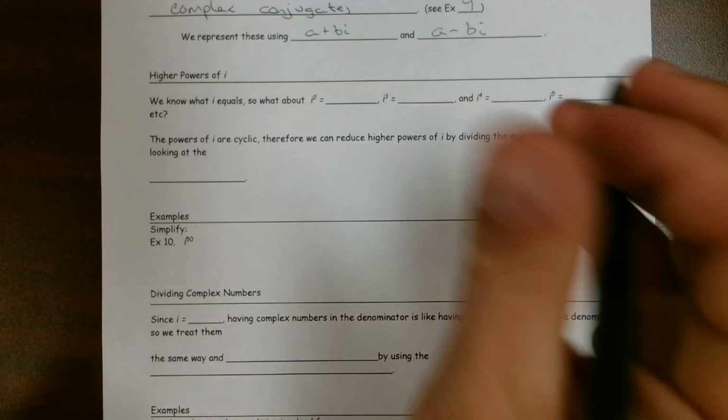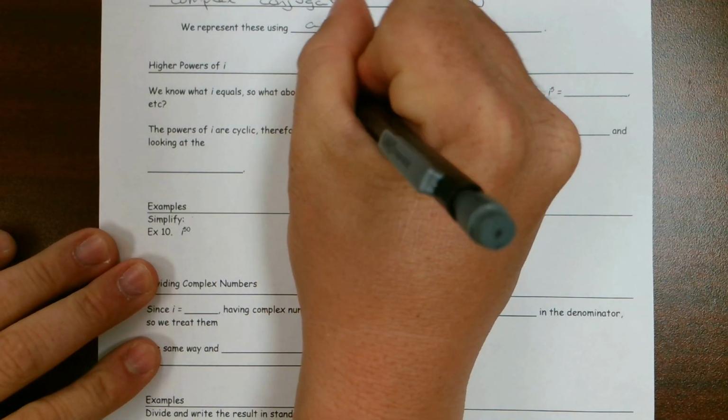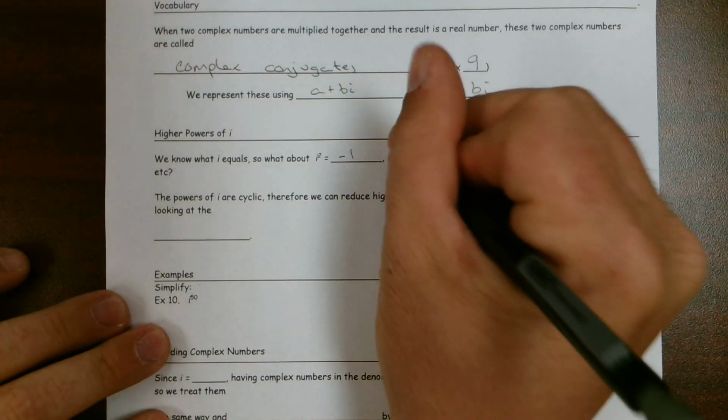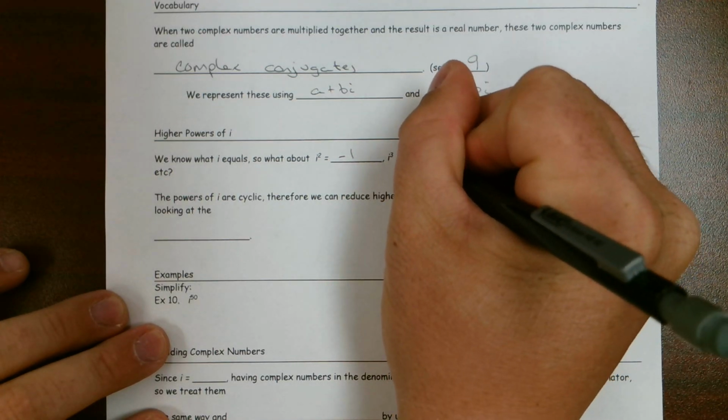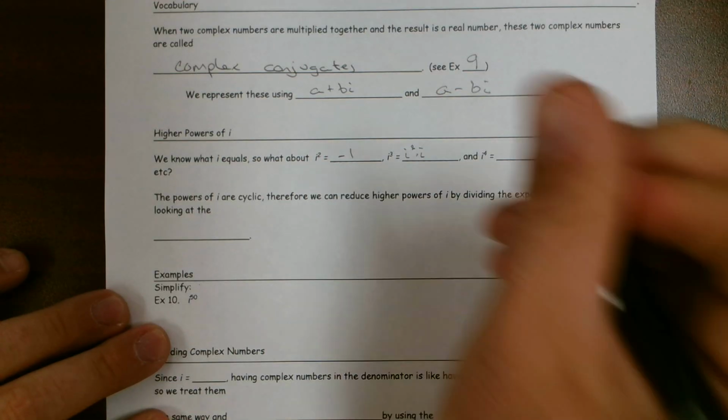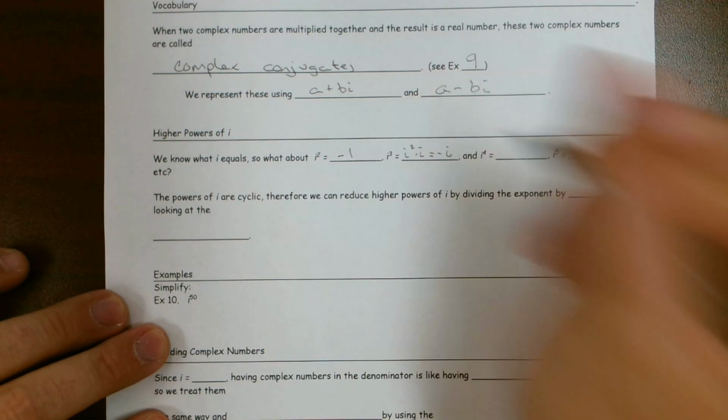Okay, we know that i squared equals negative 1. So if i squared equals negative 1, then i cubed is equal to i squared times i, which is negative 1 times i, which is negative i.